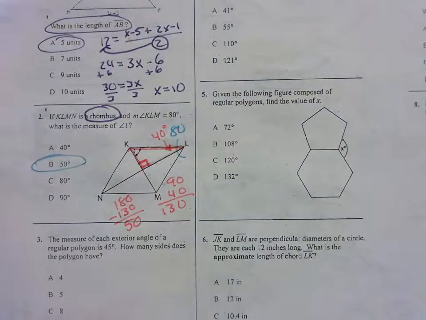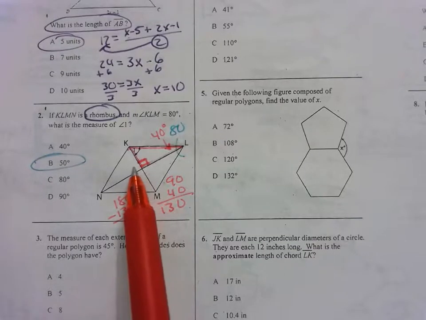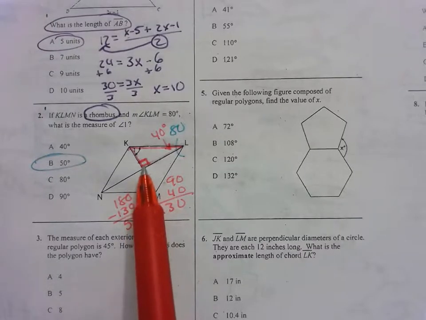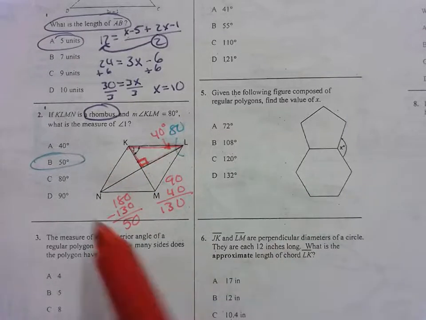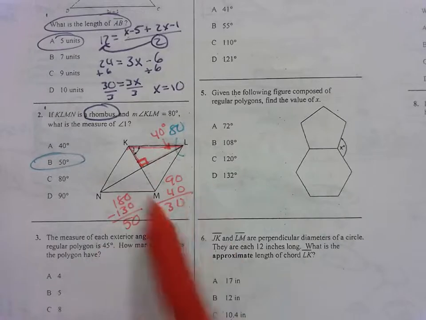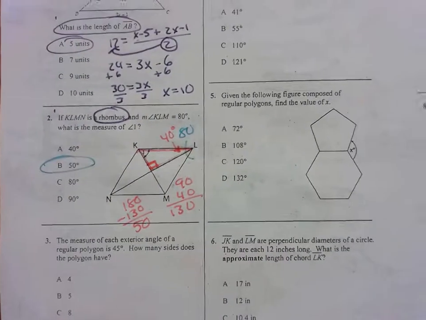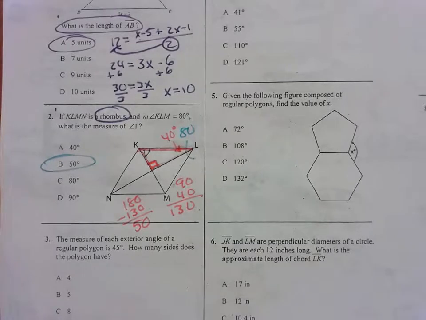Why do you do 90 minus 40 equals something? You can do 90 minus 40 equals 50. But the other way is 180 minus 130. Either way. If it's a right triangle, then 180 minus 90 is 90. So then yes, these two angles have to equal 90 degrees. 90 minus 40. Just do it this way. Don't listen to anything I just said. Just do it this way. The 90 minus 40, instead of doing 90 plus 40 and 180.